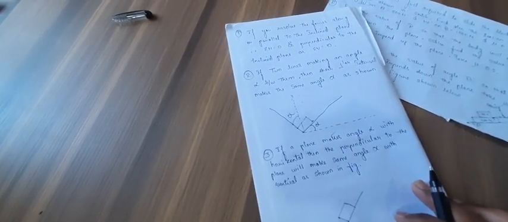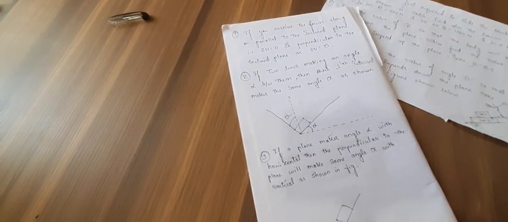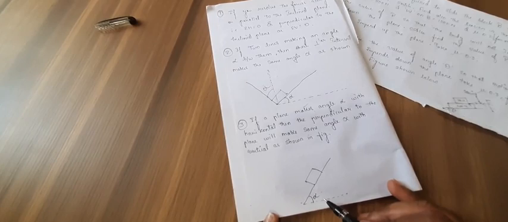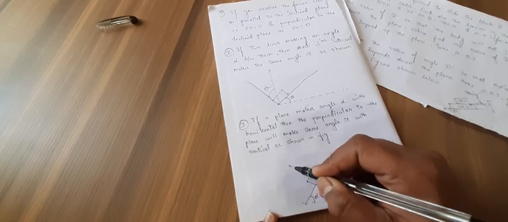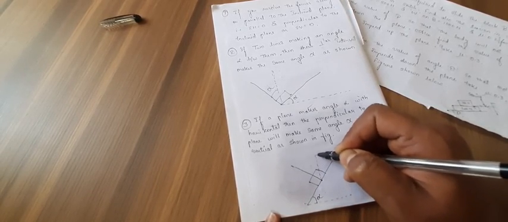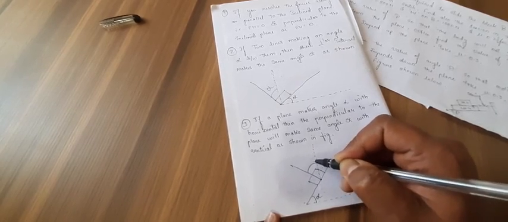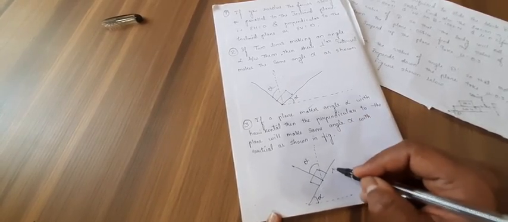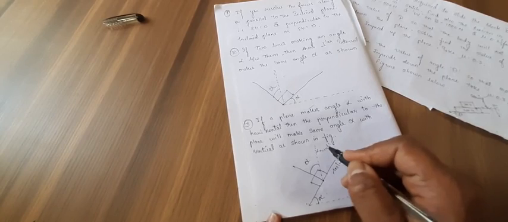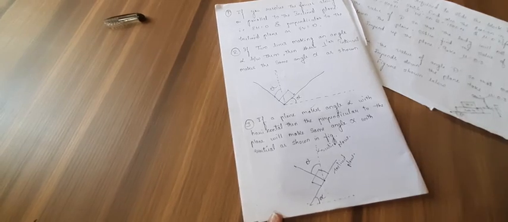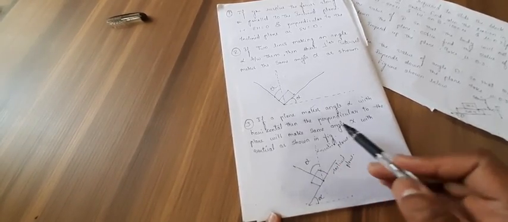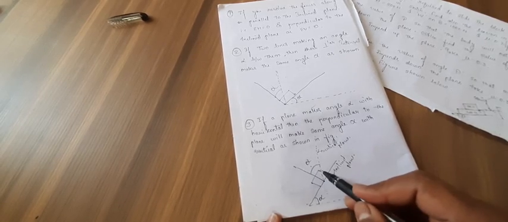So you need to understand this. Now coming to the third point. If a plane makes an angle alpha with the horizontal, then the perpendicular to the plane will make the same angle alpha with the vertical. This is the inclined plane and this is the vertical plane. As shown in the sketch, the perpendicular to the plane makes the same angle alpha with the vertical.